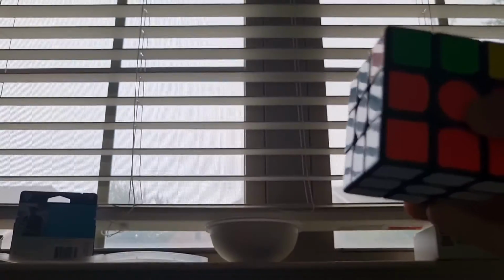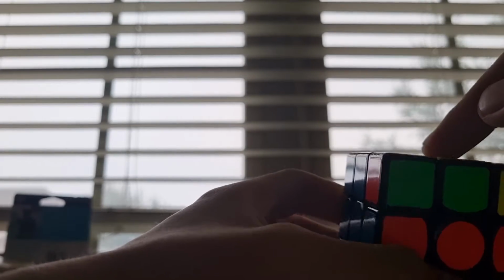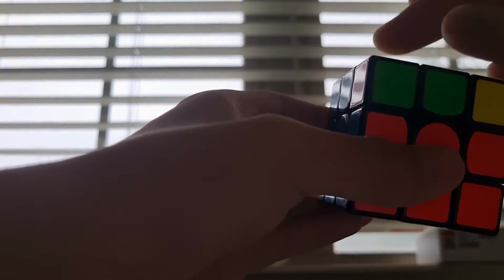Let's do that again. In this case, recognize it, put the fish head here on the left-hand side, closer to our body. This block is the same color as the top center, or this color. R, U, R prime, U, R, U2, R prime.